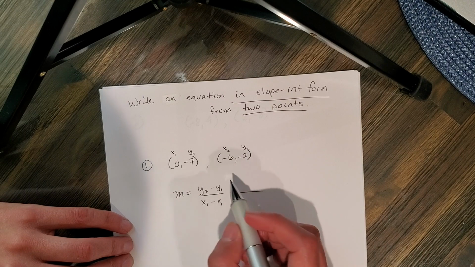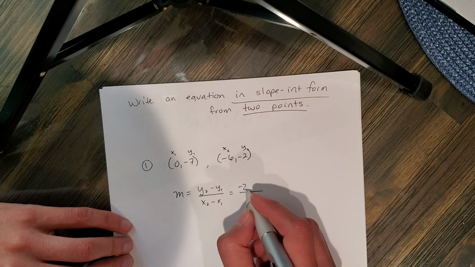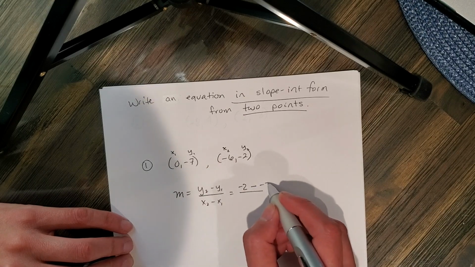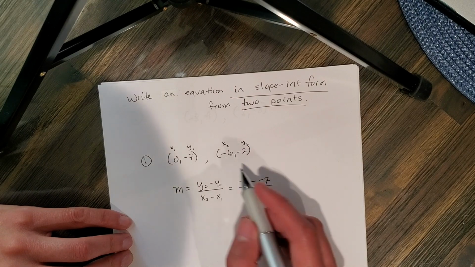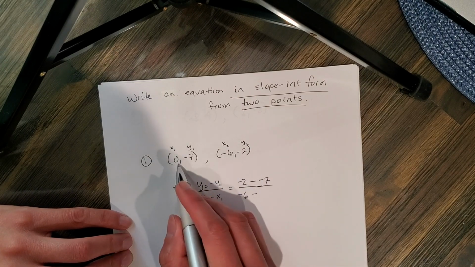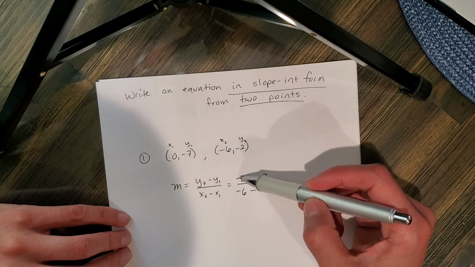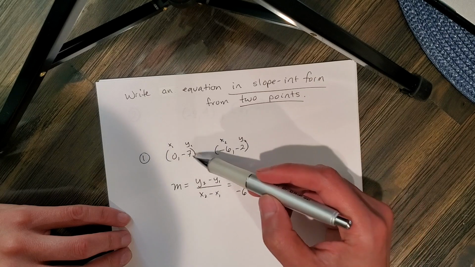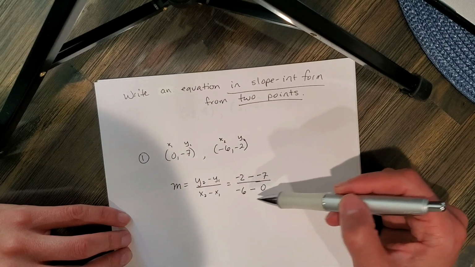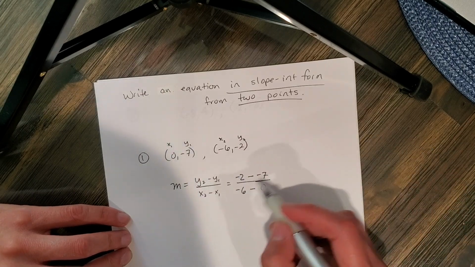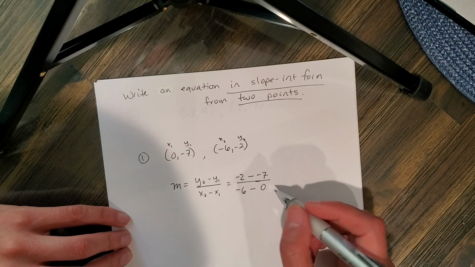So watch this. I'm going to go ahead and put the y's on top. So I'm going to start with this one here. Negative 2 minus negative 7. That's going to go on top. And then I'm going to begin with the negative 6. Negative 6 minus 0. Now notice here how these line up. Negative 2 and negative 6 line up vertically. Same thing for negative 7 and 0. They line up vertically. My y's are on top, my x's are on the bottom. So that's how you know you did it right. If they're crisscrossed across from each other, then you're doing it wrong.